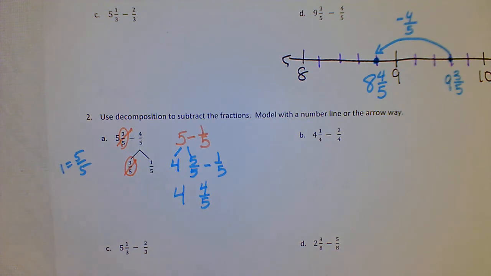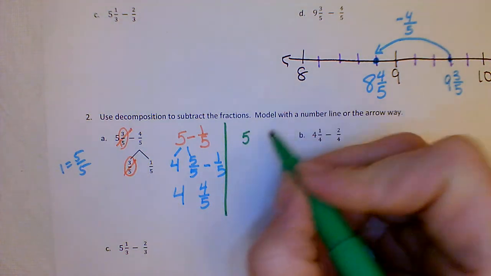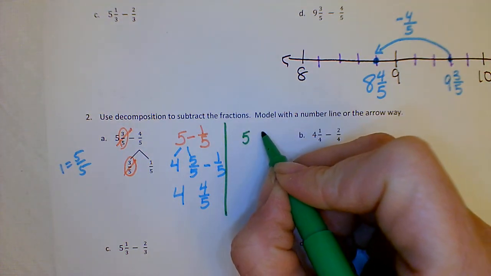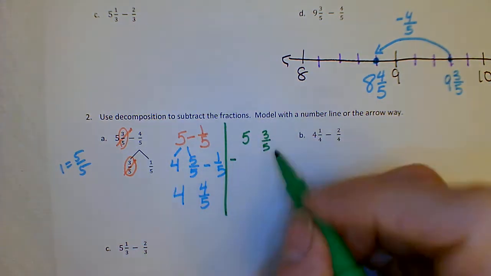Again, you could have done this the other way too, where we just do it vertically. I'm going to go ahead and do that for us, just so that you have 2 different ways to work with this. So we could have started with 5 3/5. I should have started lower, sorry guys, minus 4/5.